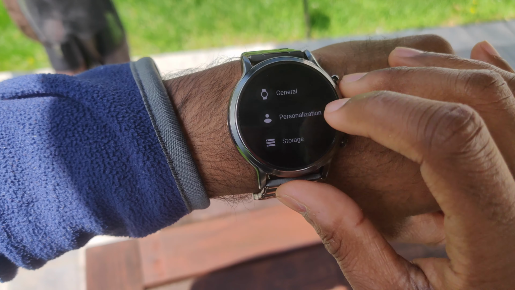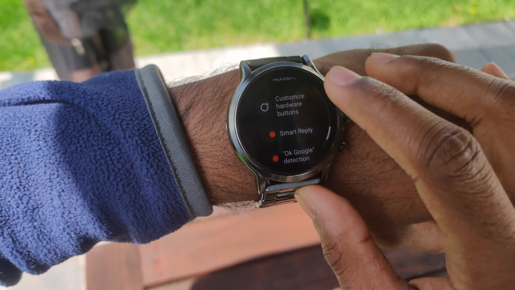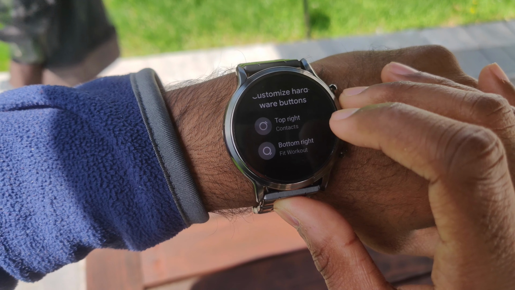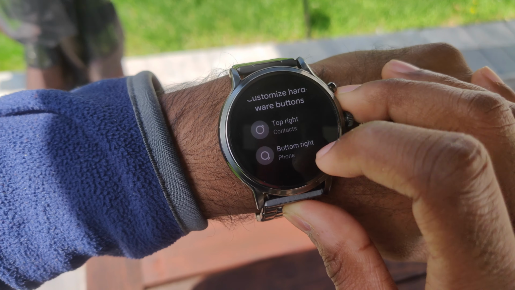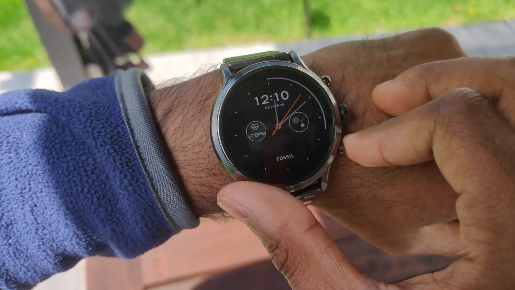And another cool thing I like about this watch in particular is the fact that it has two buttons, one on the top and one on the bottom. They both are customizable buttons which you can map to any other app. So for example, I decided to map the first button to my contacts list, so once I press it, my contacts open up on the watch, and the bottom button I decided to map it to the phone, so once I press that button, the phone app opens up on the watch.